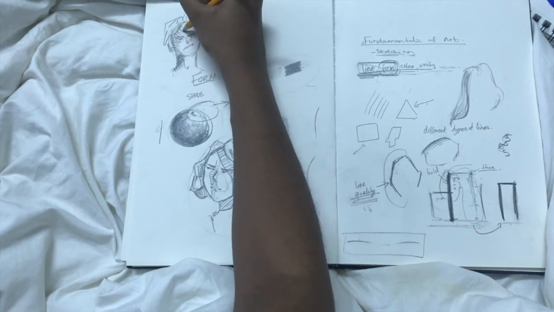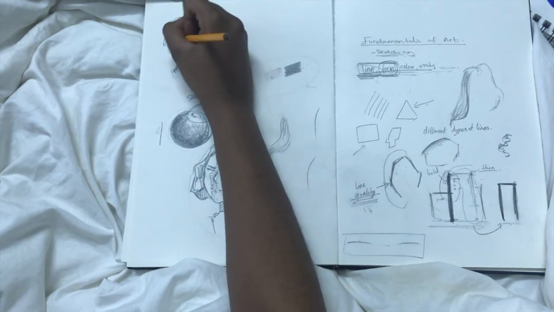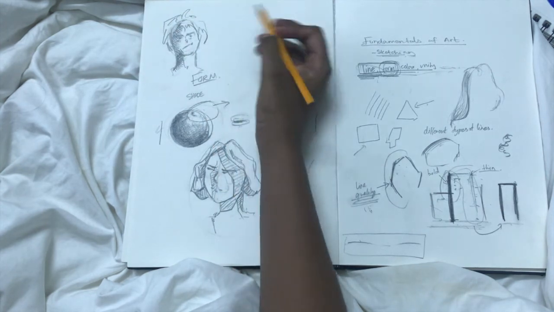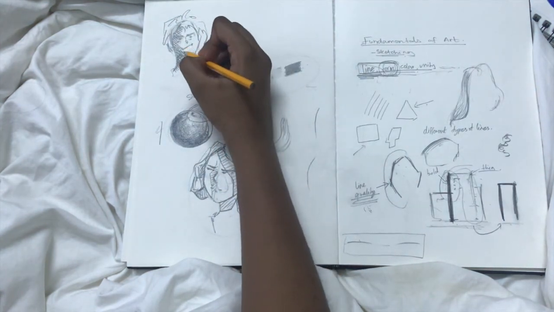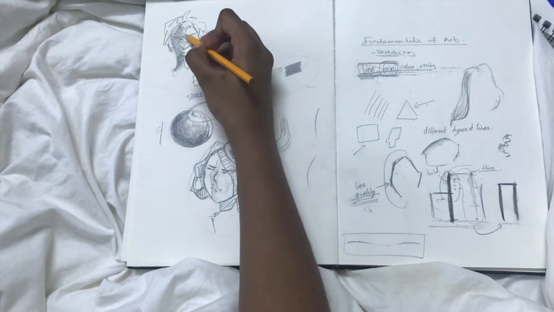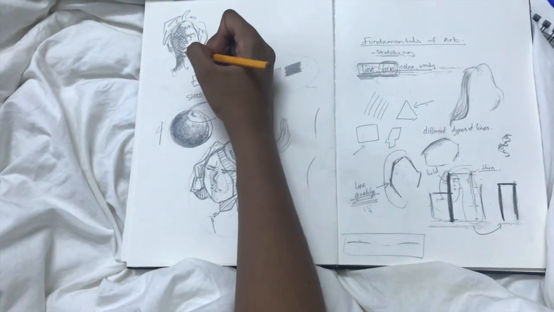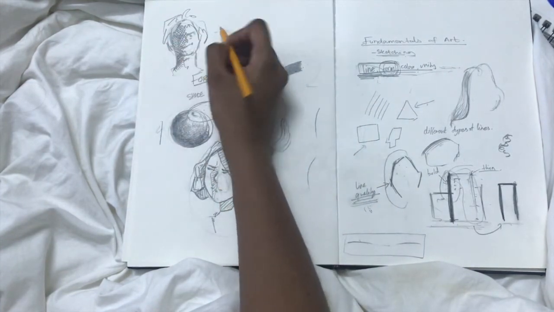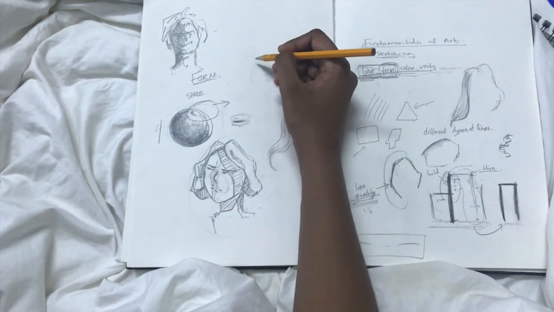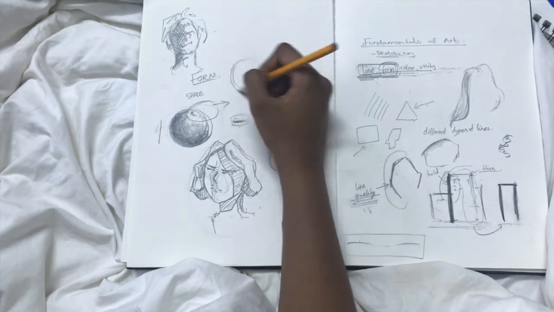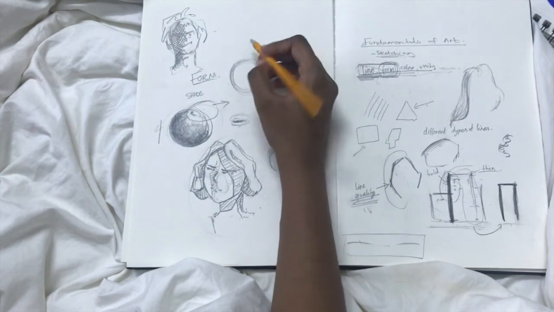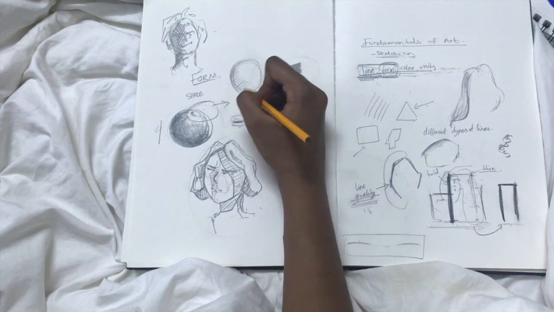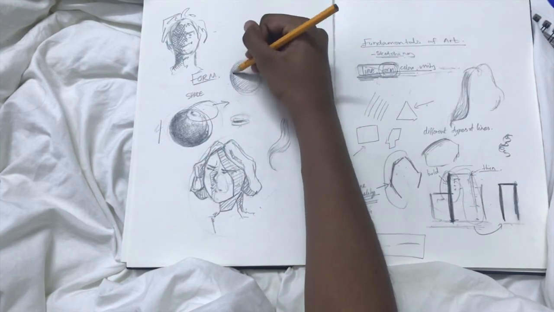this is a horrible drawing. I'm sorry. This face is not good. But yeah, you get the idea of cross hatching. It's like you're diagonally drawing lines and you're crossing them over, you're overlapping them, and it creates a form. For example, I'll just draw a circle. Cross hatching. So you're creating these crosses.